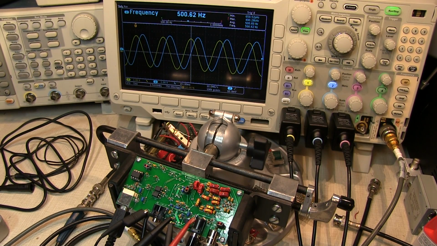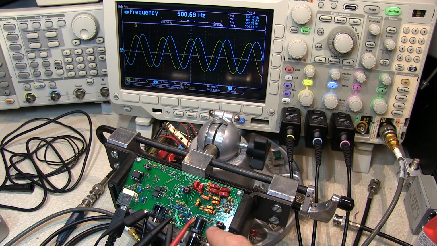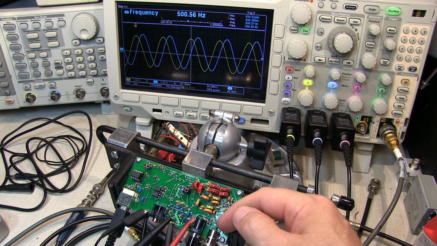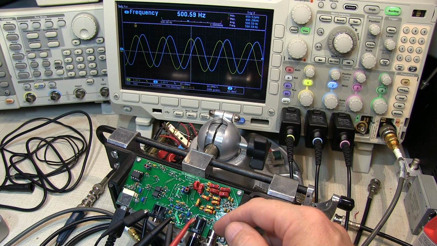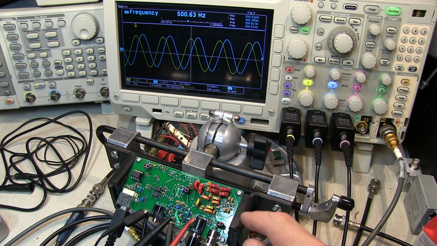So down here on the board, I'm probing those 2 resistors, which are essentially going right to the line output that goes into the sound card. I've got the input to the receiver being driven by an unmodulated sine wave that is very close to, and only about 500 Hertz off of, the local oscillator frequency.